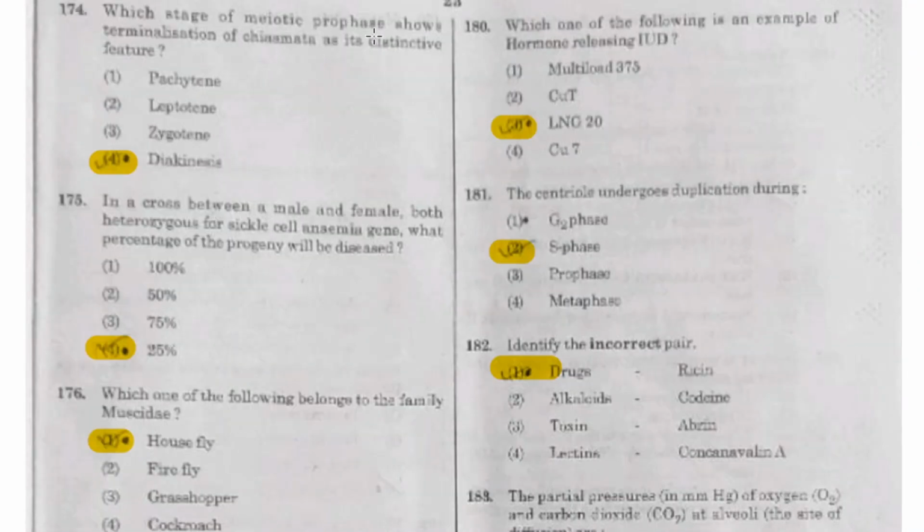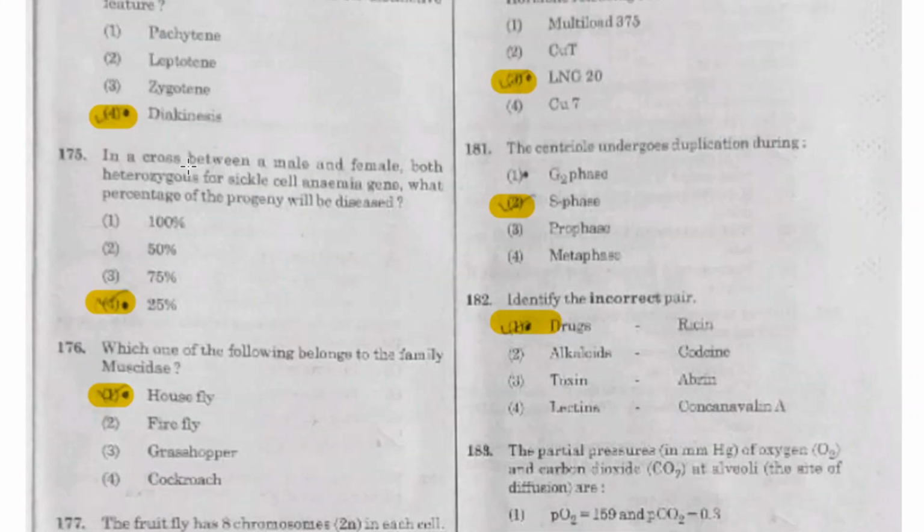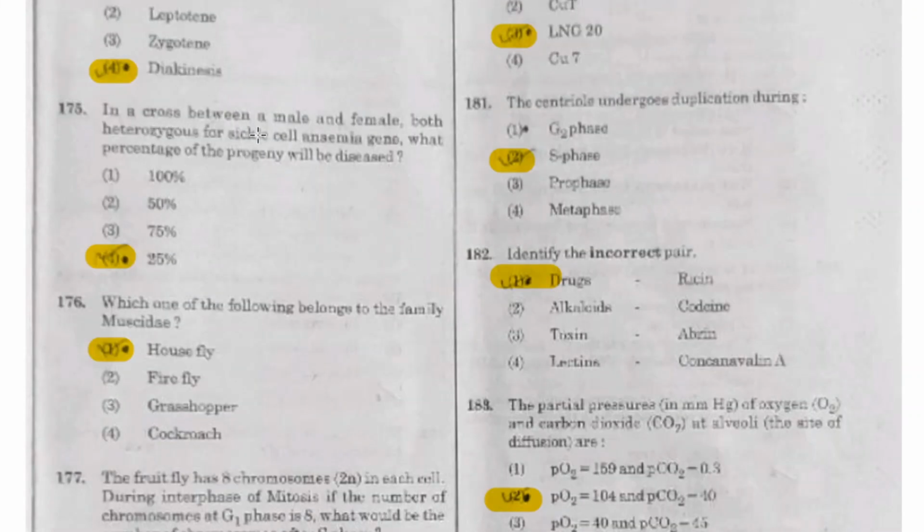Which stage of meiotic prophase shows terminalization of chiasma? Diakinesis, direct. In a cross between a male and a female, both heterozygous for the sickle cell anemia gene, what percentage of progeny will be diseased? The carriers are 50% if you do the calculation, and 25% no disease, 25% diseased population.